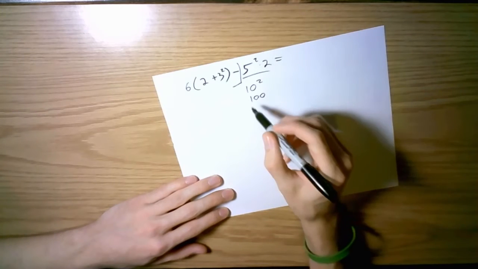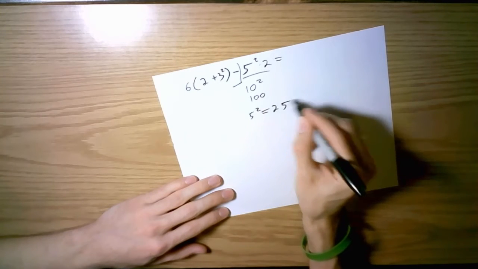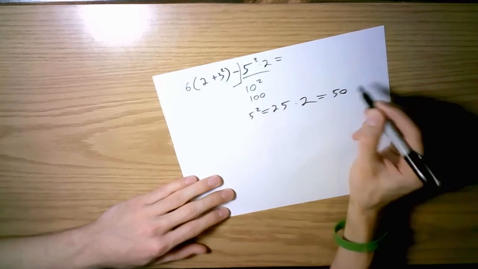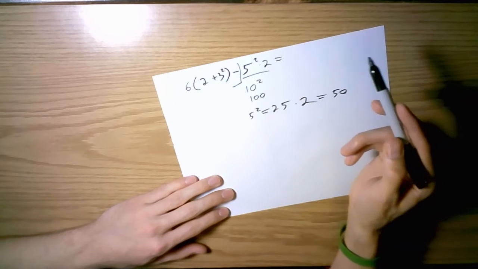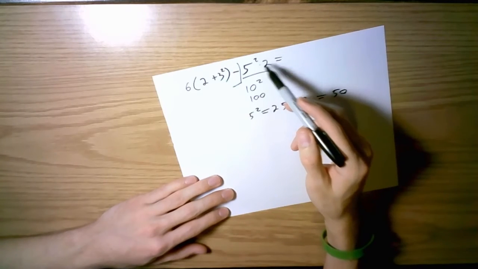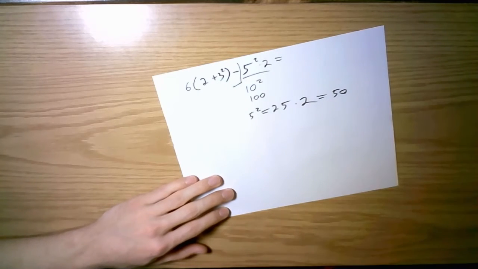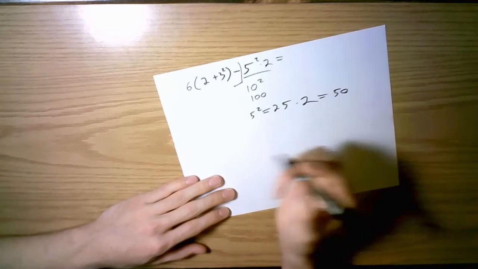So 5 squared is 25. Then times 2, that's going to be 50. So, as you can see, it matters what order we do things in. Should we square it first, or should we multiply first? And that's just one example. But basically, the rule you need to remember is you need to do parentheses, exponents, multiplication, division, addition, and subtraction. And that's the order you need to do it in.